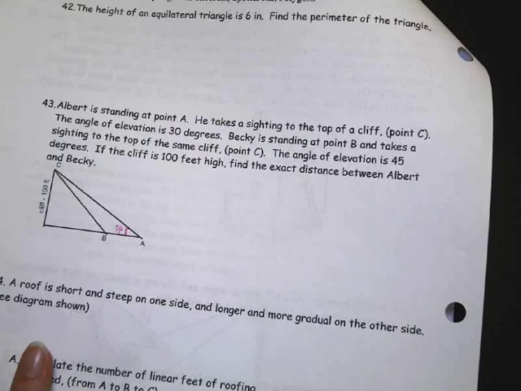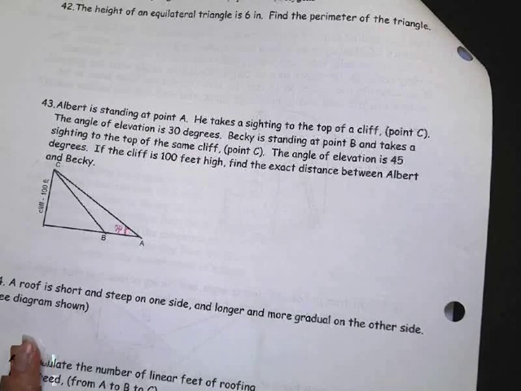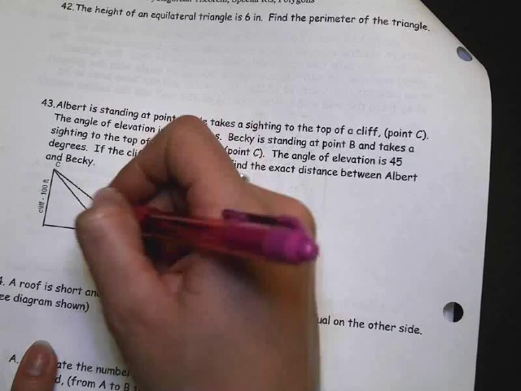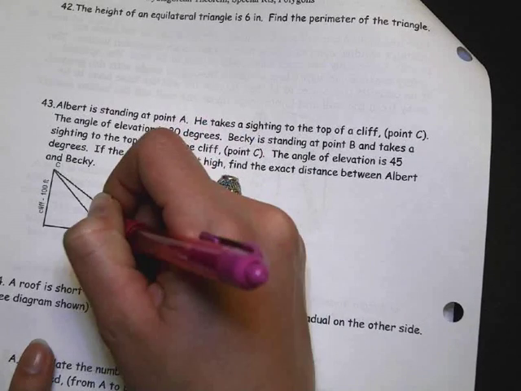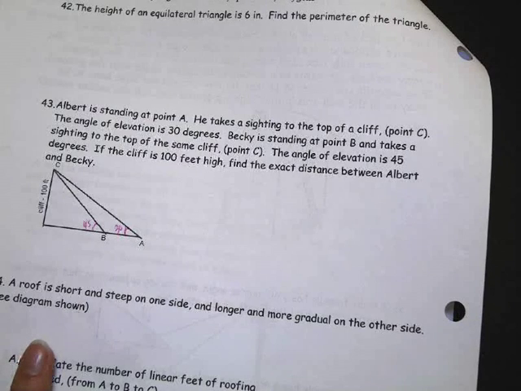Becky is standing at point B and takes a sighting to the top of the same cliff, point C. The angle of elevation is 45 degrees. That's right here. If the cliff is 100 feet high, find the exact distance between Albert and Becky.